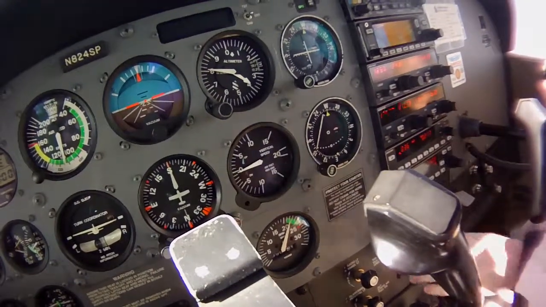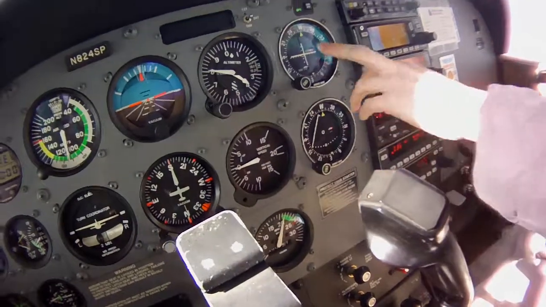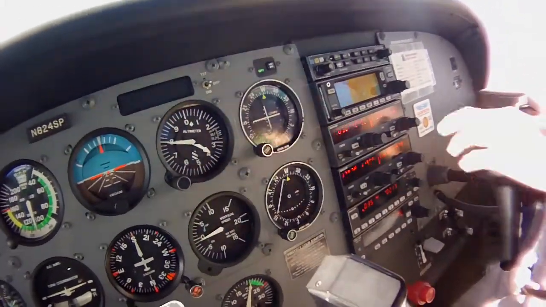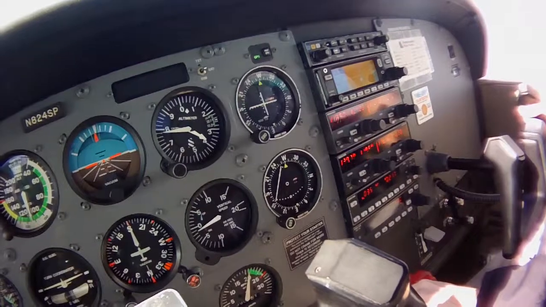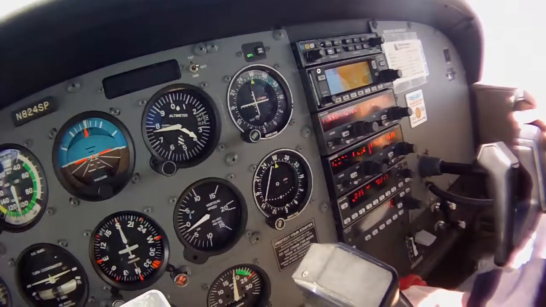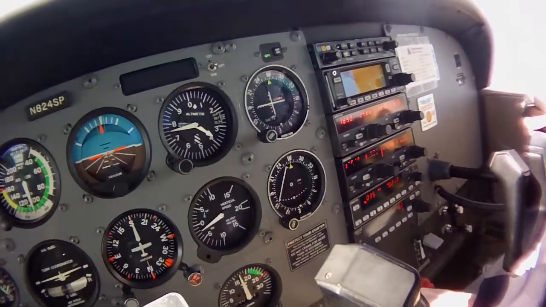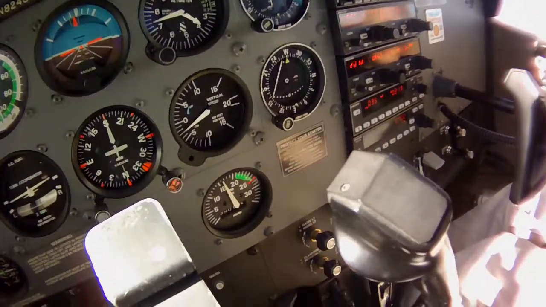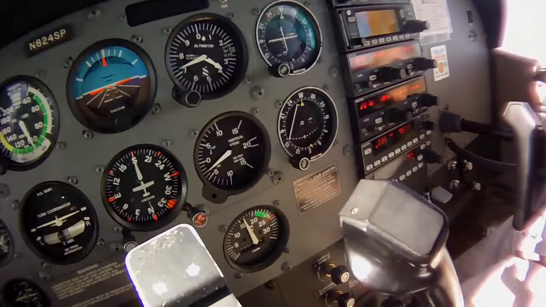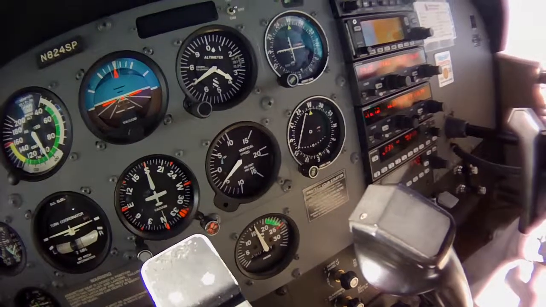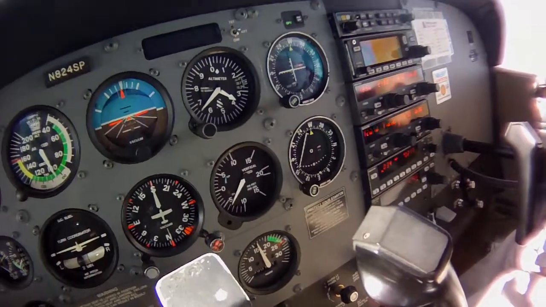Alright, so now we're cleared to come down to 2900 since we're considered established. We're on an inbound course of 176 and we're 4.7 from FEMAC right now. We'll go ahead and pull our power back up, probably 1600 RPM. And our minimums are 2900 till FEMAC.